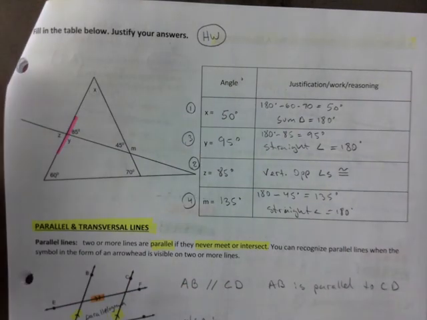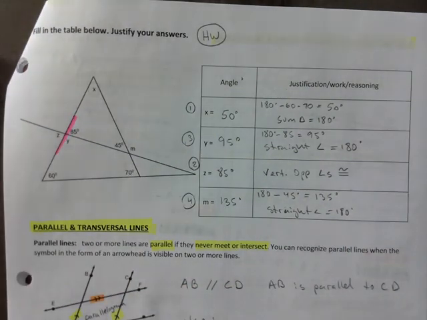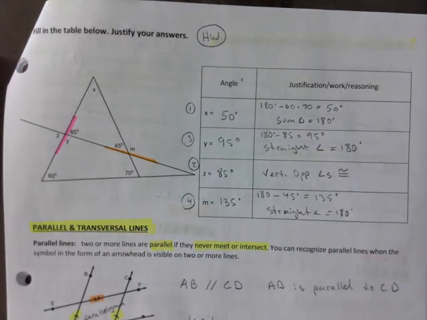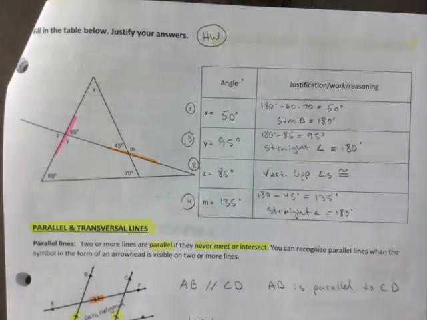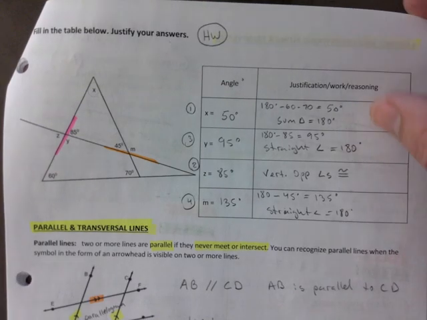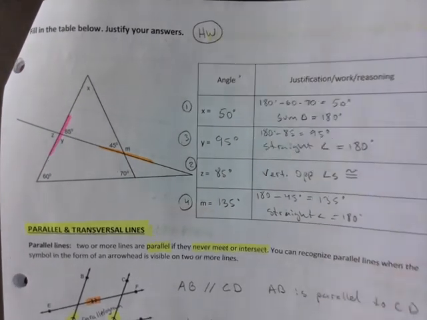I will highlight the fact that I used that straight angle right there, and have it all filled in and justified. Sometimes there's some math required, sometimes it's just stating the answer. Hopefully you were able to do this one. Let's keep going.